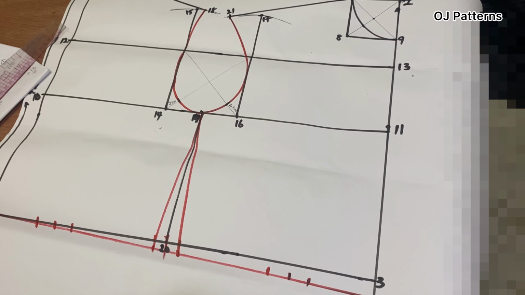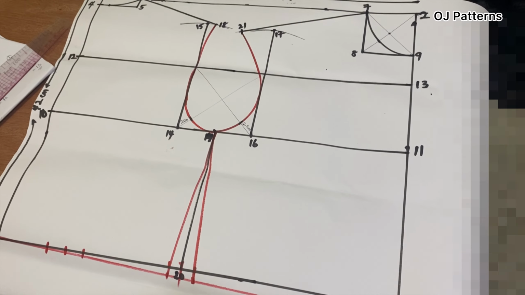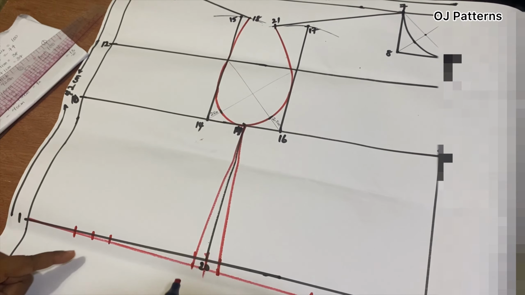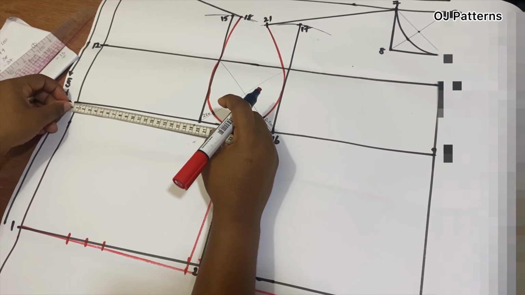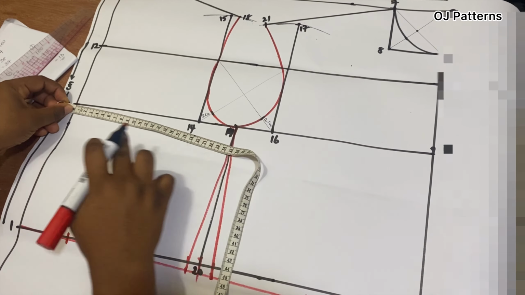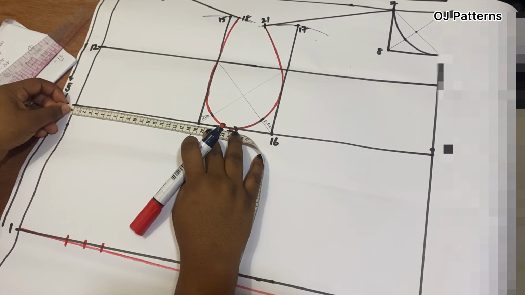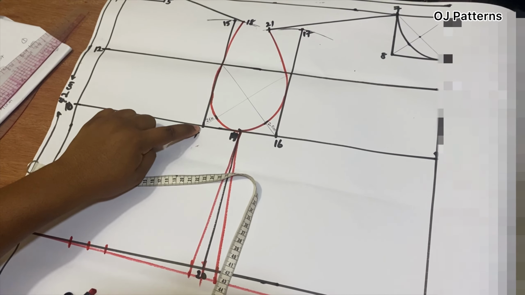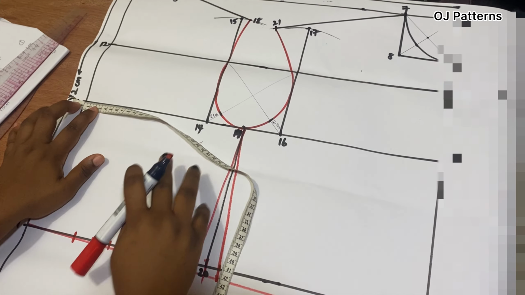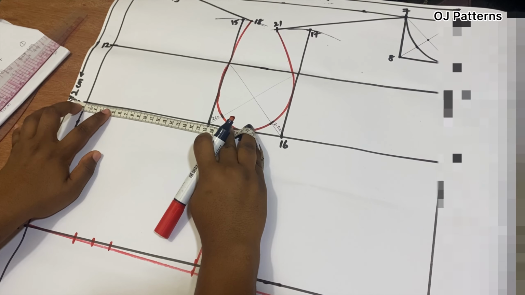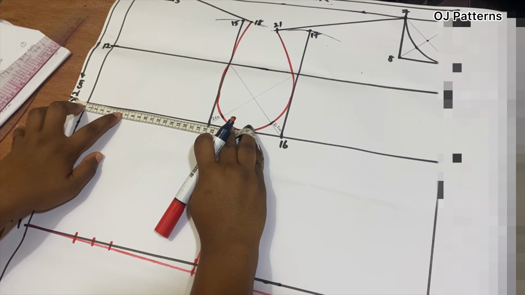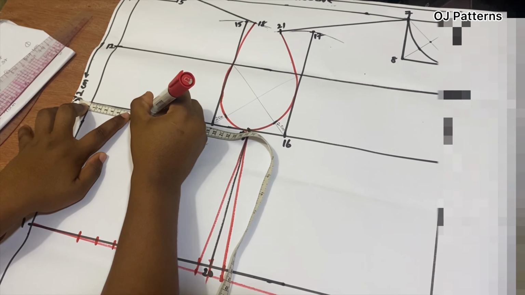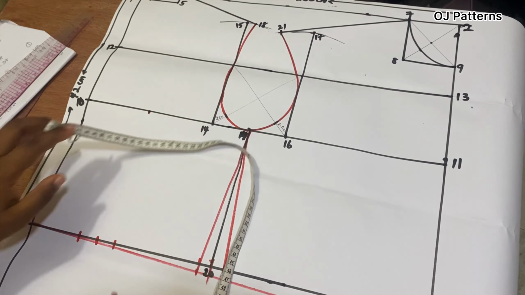Next, for the skyline, measure from 10 to 14 and divide by 2. So for us to get the measurement, you measure from point 10 to 14 and get the midpoint. I'm measuring from here to here to get the midpoint. This is where I'm stopping. So 10 to 14, get the midpoint. This is 19. 19 divided by 2 is 9.5. You get the midpoint.